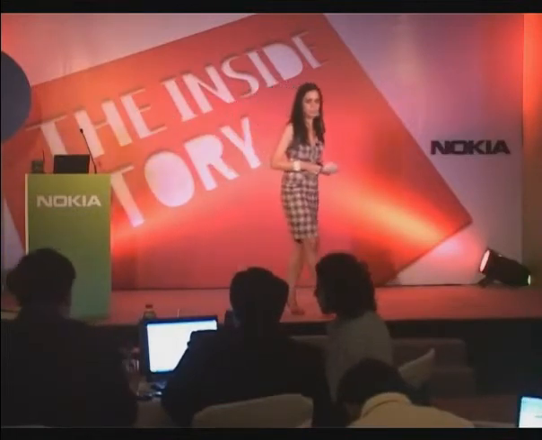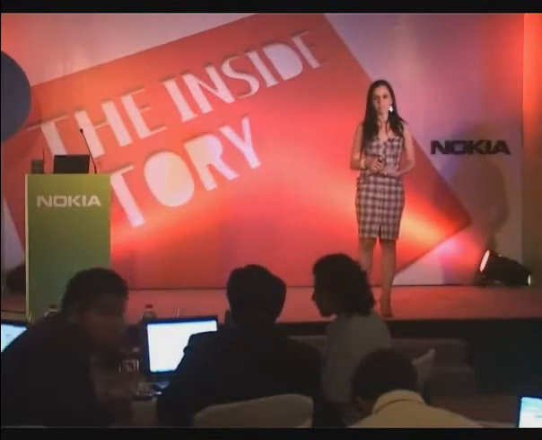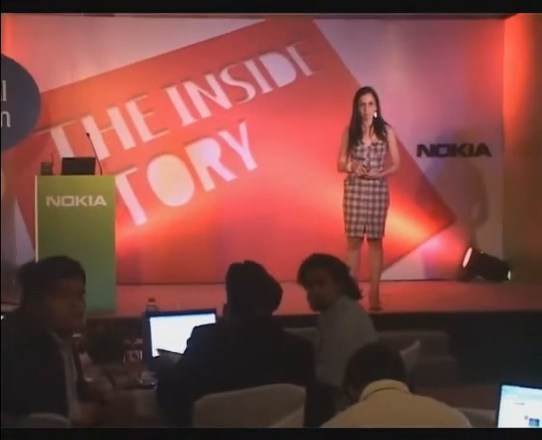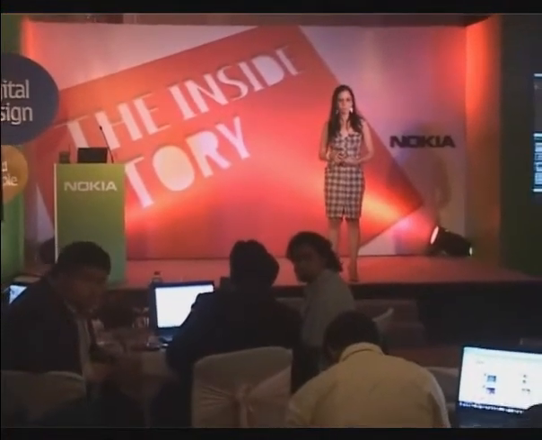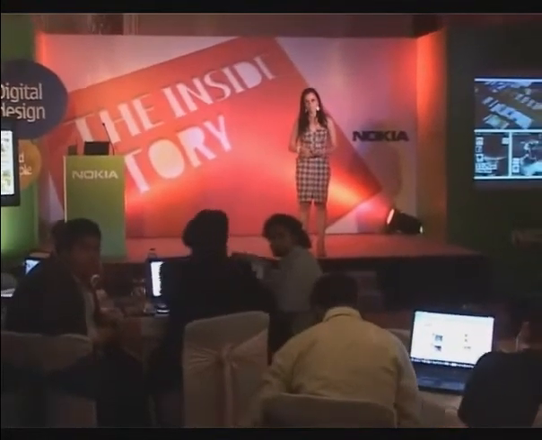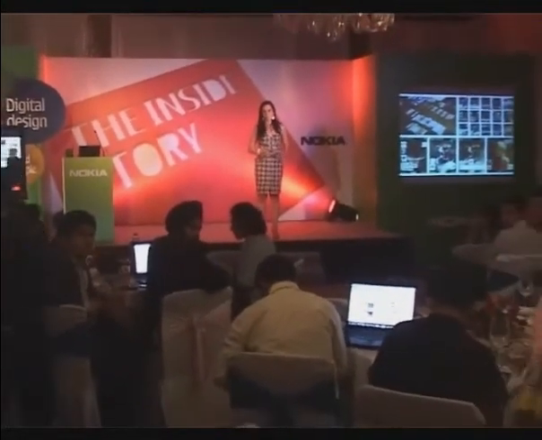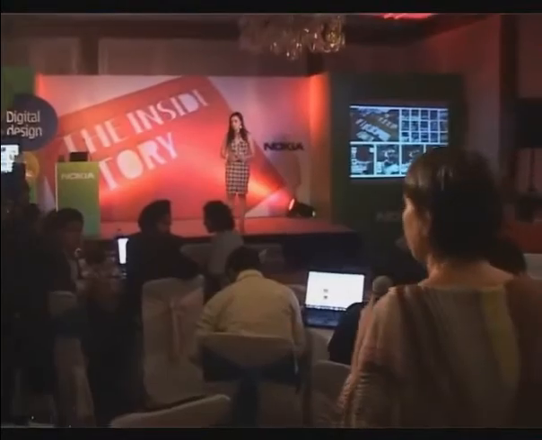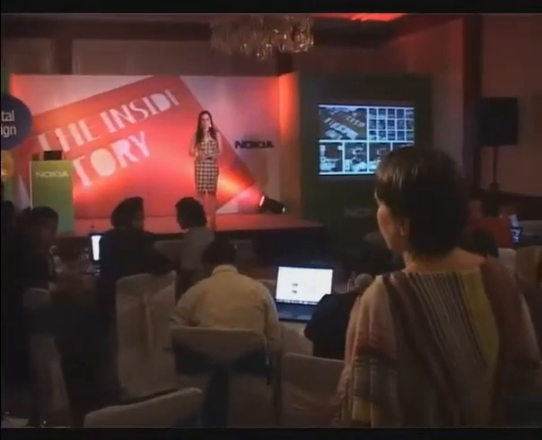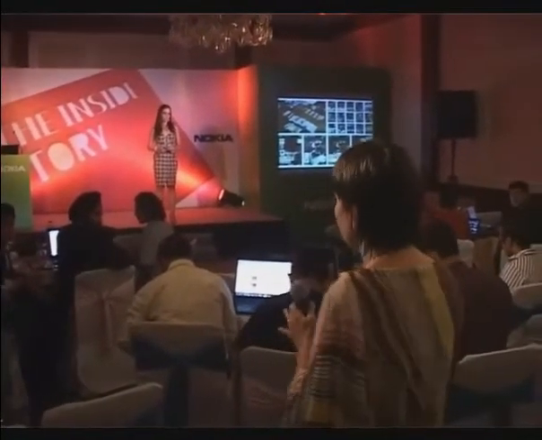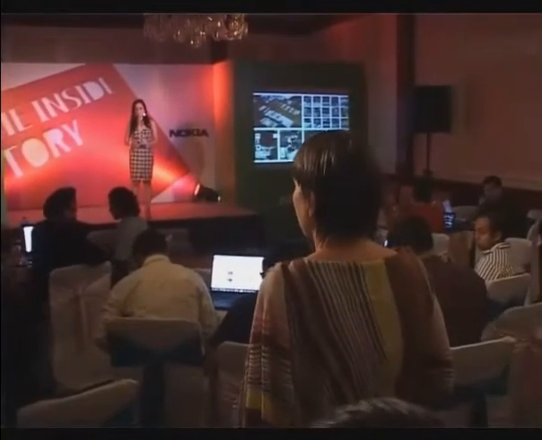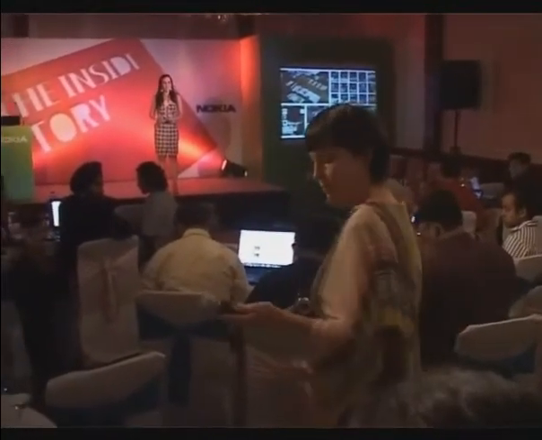Yeah, just to add to that, if you take the 5800 as an example, it's a different target group than the N97. People are really interested in music, and it's primarily a kind of media device, which is slightly different from where the N97's positioned as well. So let's have a look.